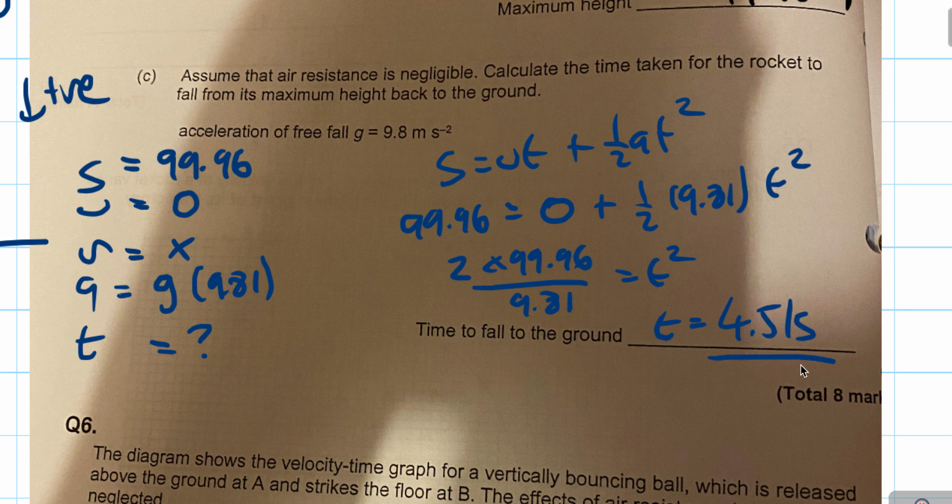And again, you would get a slightly different answer. So if you've got a lower height, you'd have a lower time. Again, you're allowed a range of answers here to find out your value. And that is the end of this question. If you have any further questions, please let me know.